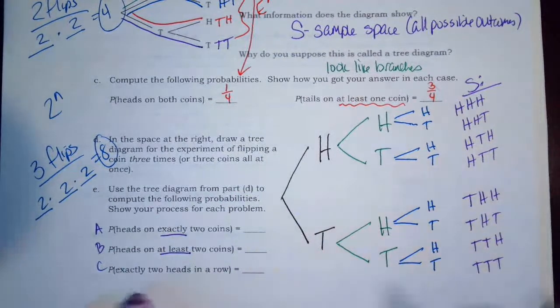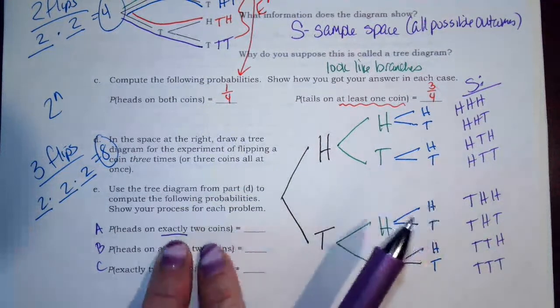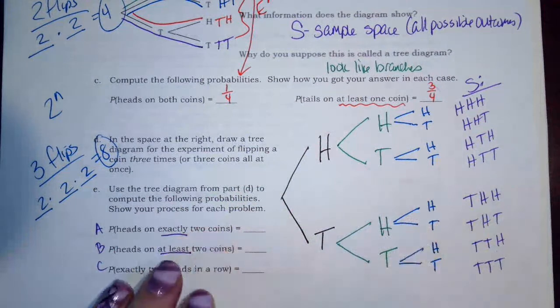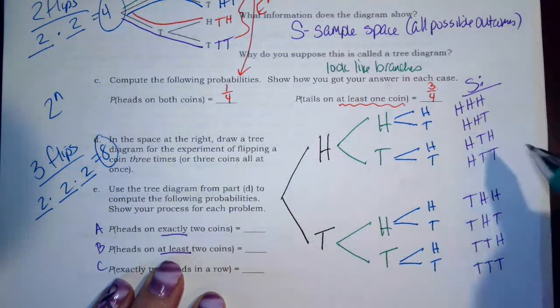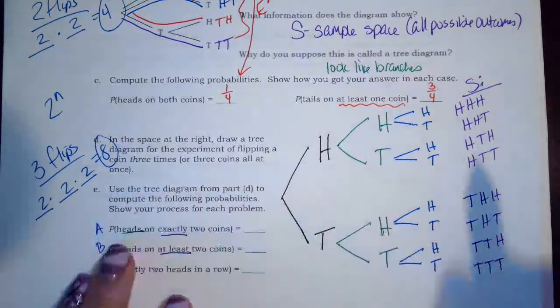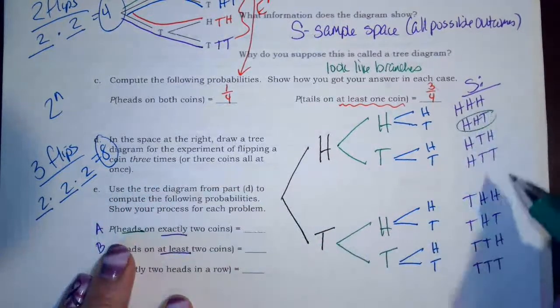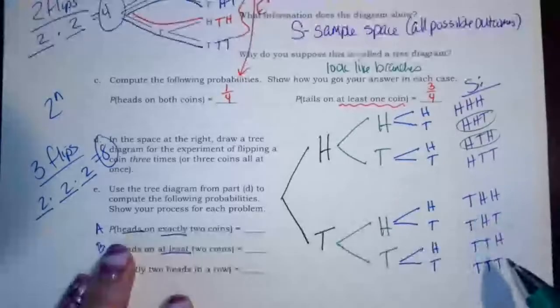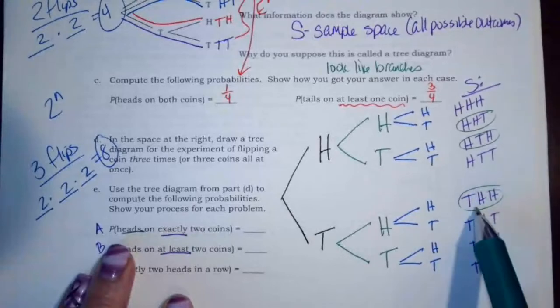Since we have 8 total outcomes, that means you came up with 2 outcomes, right? So you would have started with 2 eighths on A, exactly 2 coins. So if we had exactly 2 coins, I see 2 heads on exactly 2 coins. Sorry, so exactly 2 heads. I've got exactly 2 heads, exactly 2 heads. There is another exactly 2 heads.